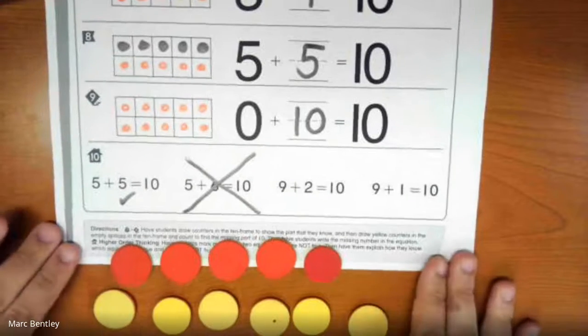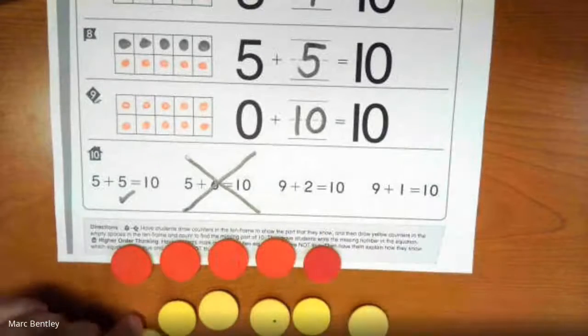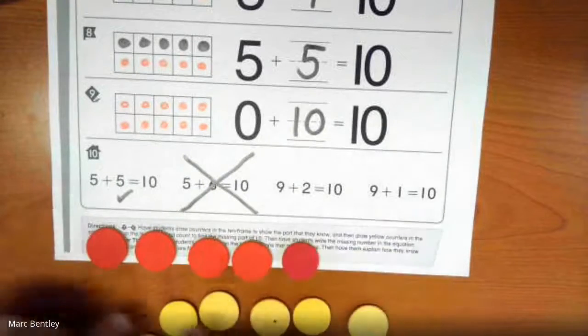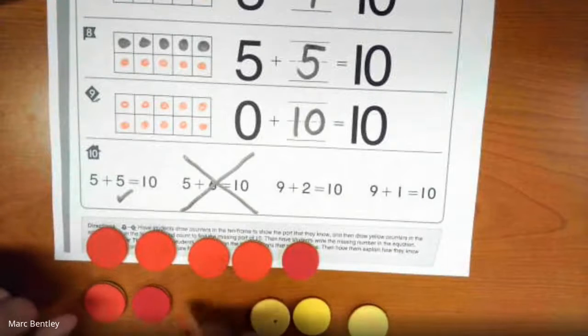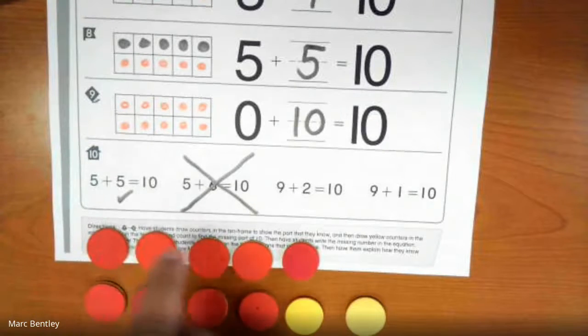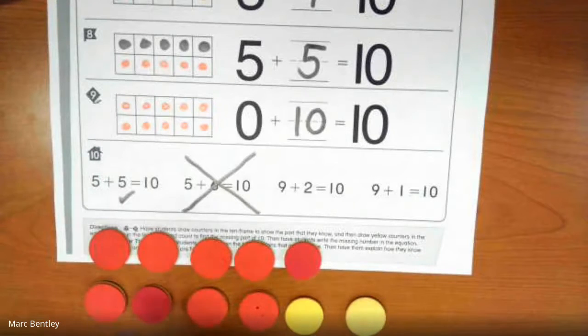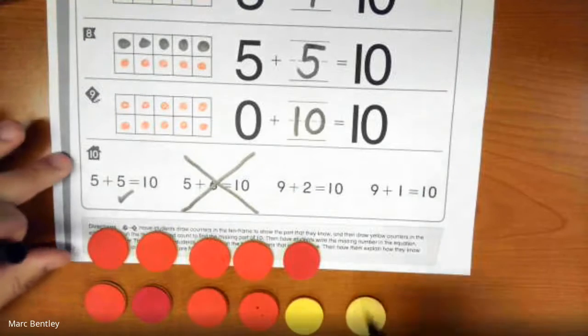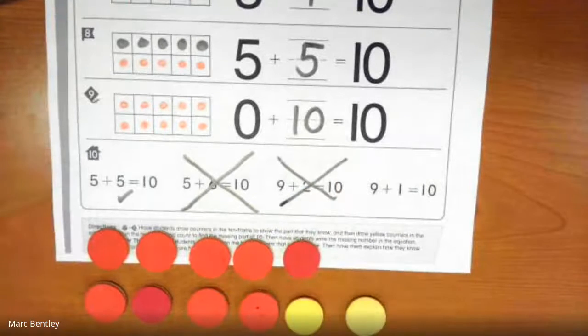Okay, next one. This says 9 plus 2 equals 10. So if I have 1, 2, 3, 4, 5, 6, 7, 8, 9 red counters, and I add 1, 2 yellow counters, how many do I have? So in total right now, I have 1, 2, 3, 4, 5, 6, 7, 8, 9, 10, 11. So 9 plus 2 does not equal 10. It equals 11. So I can go ahead and put an X through that equation because it is not true.